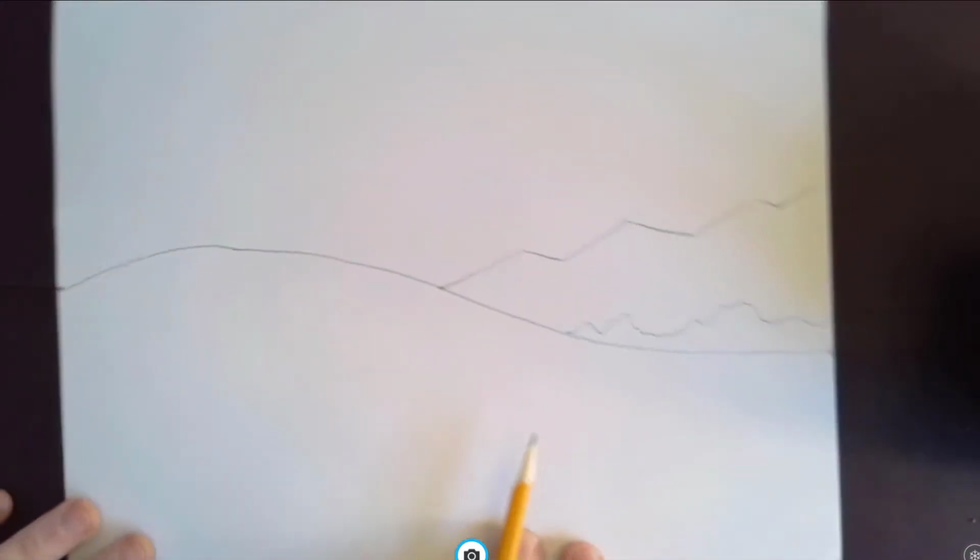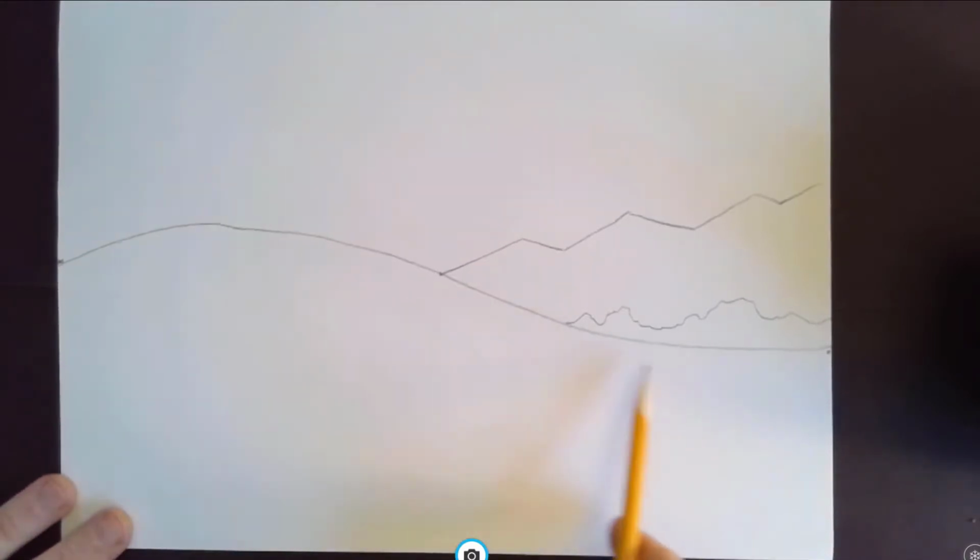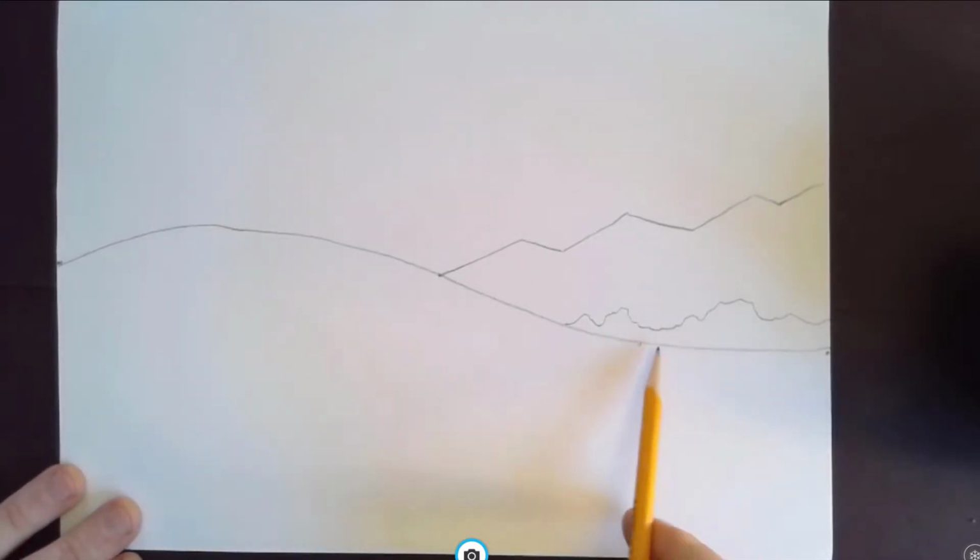Now, one of the things I'd like to do is include, you could make this a river or a road, but even if it's a river or a road, you basically draw it the same way. The difference comes when we add the texture to it. So what I would like you to do is, starting somewhere over here where my pencil is, you'll have to look at my pencil tip here. We're going to start somewhere over here where my pencil tip is.